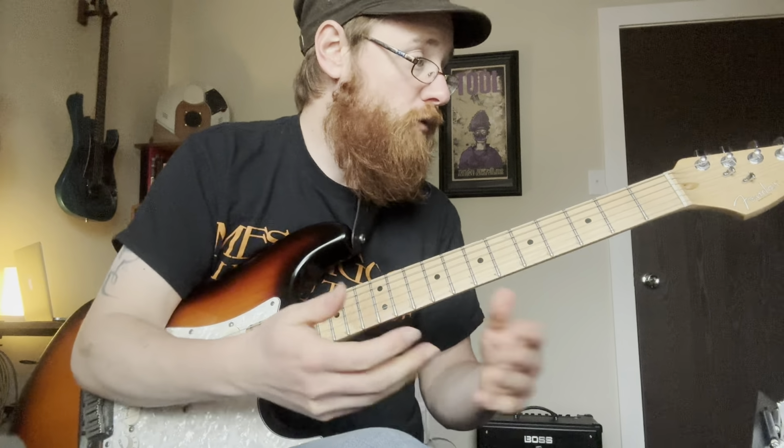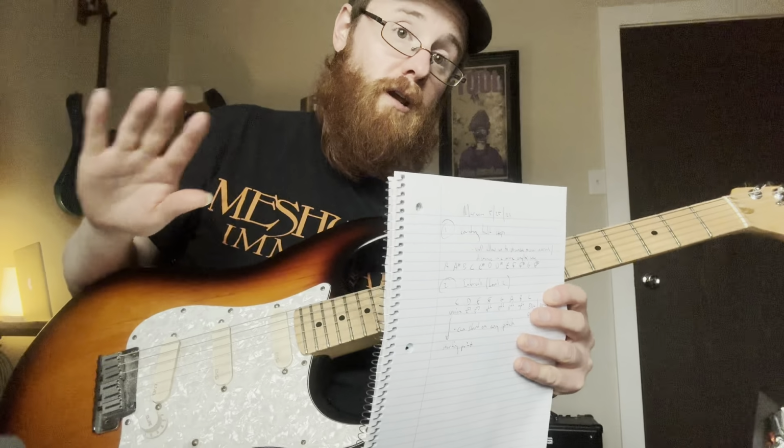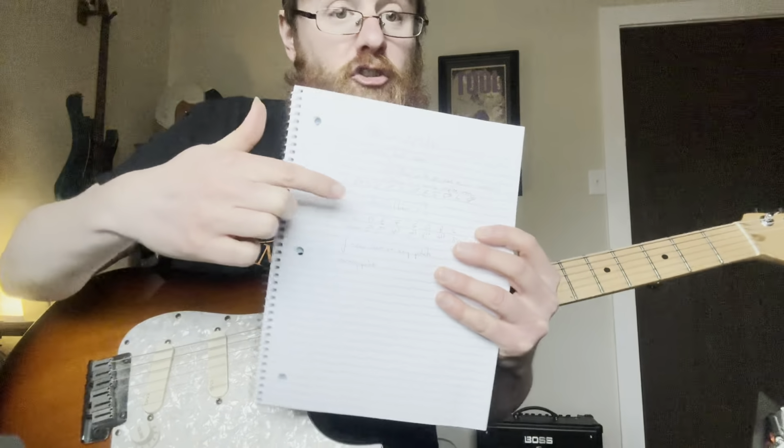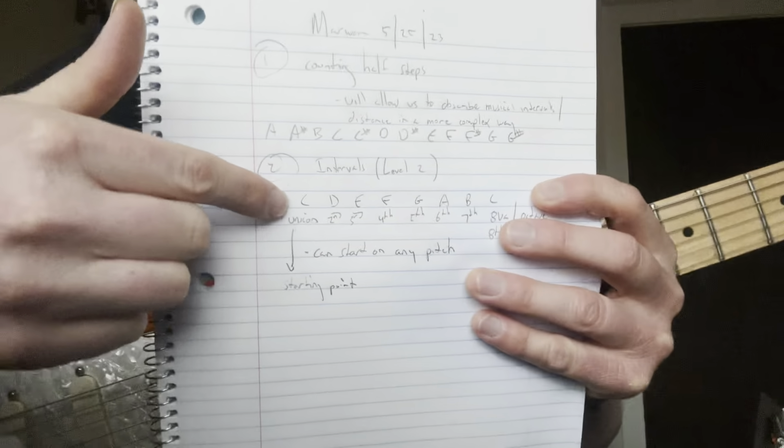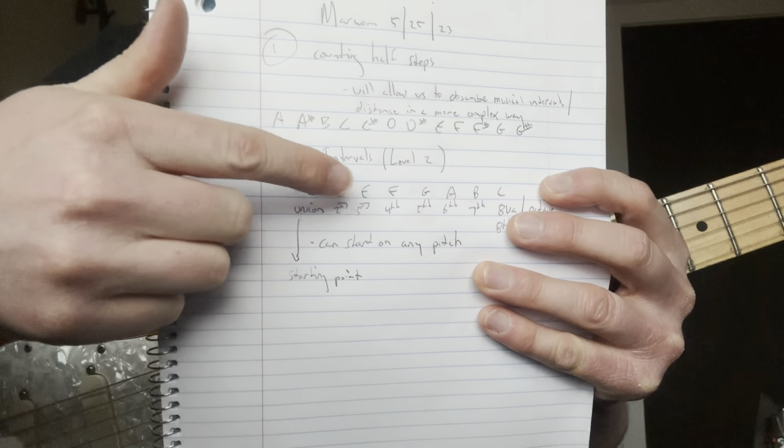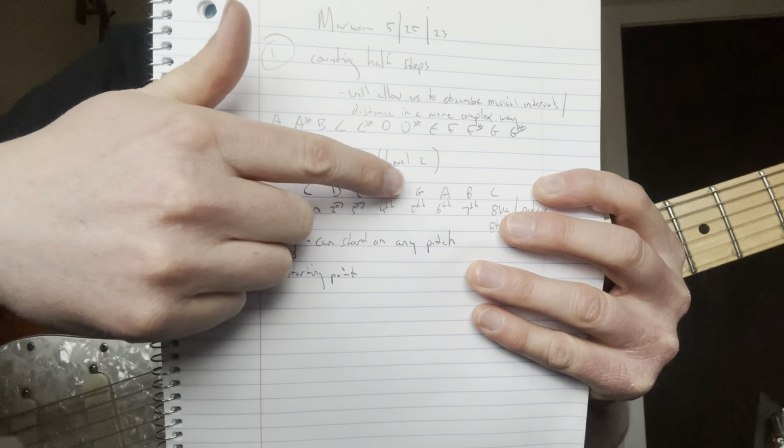And for this, intervals, say if we're starting on C, you can start on any note you want, right? Remember last time I showed you how to build a major scale? So what you do is you build a major scale. In this case, I built the C major scale because whole, whole, half, whole, half, right? I use that to build the C major scale right here.